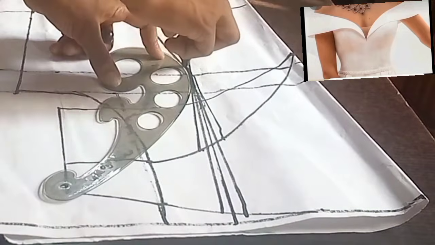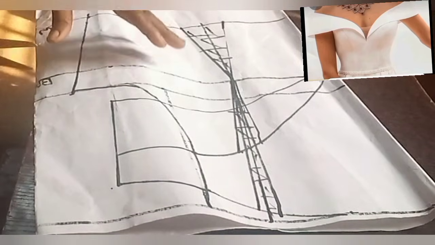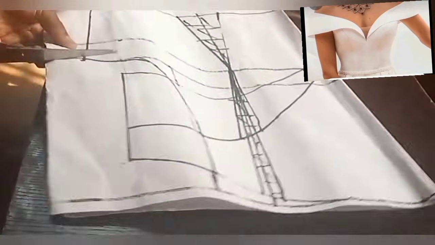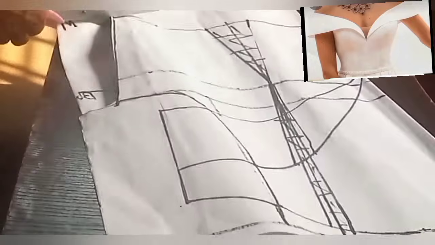Now go ahead to blend this so that the bust point will not be too pointy. So this place are the things I'm going to cut off. Alright, that's basically all for it. So I'll go ahead to trim it off.